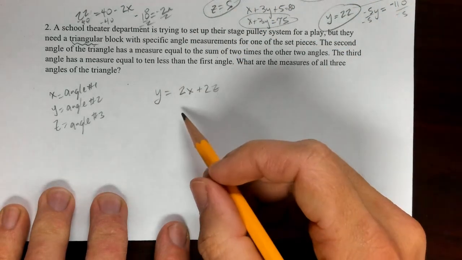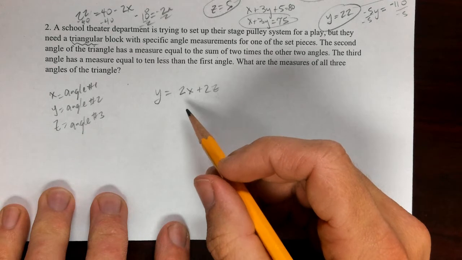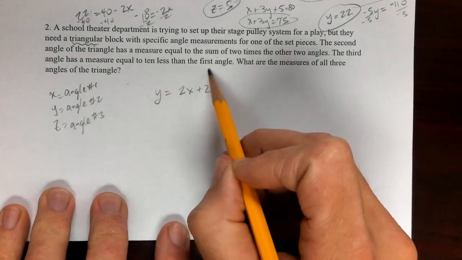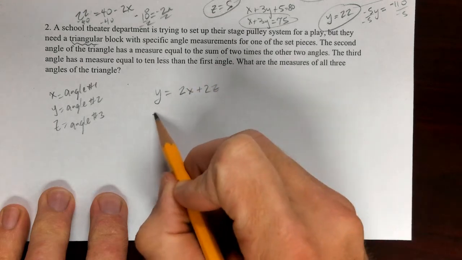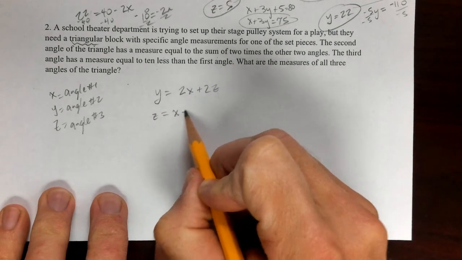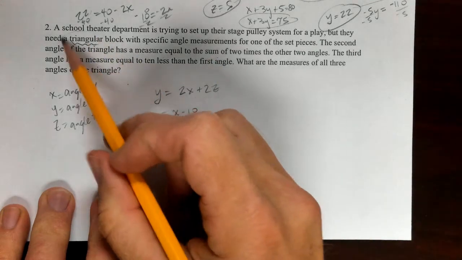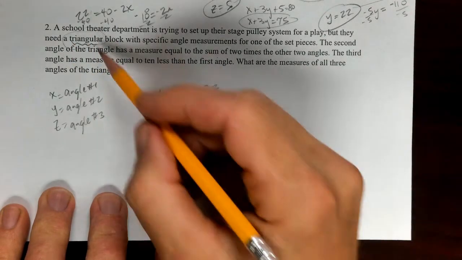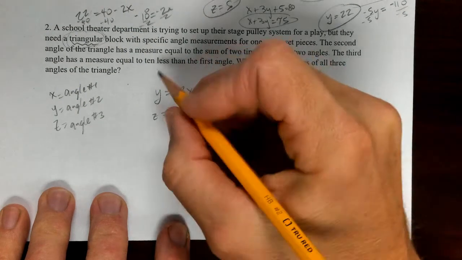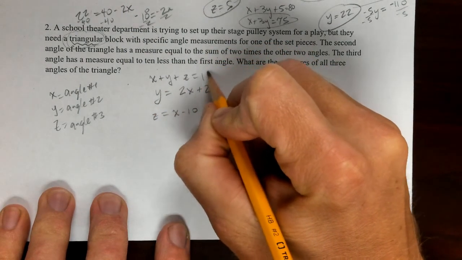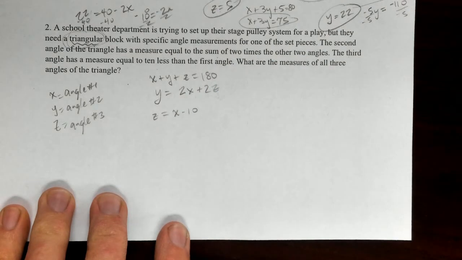So Y is equal to 2X plus 2Z. It says the third angle has a measure equal to 10 less than the first angle, so Z is equal to X minus 10. Now, what is my last equation? It's a triangular block, so we know that all 3 angles added together have to equal 180 degrees.